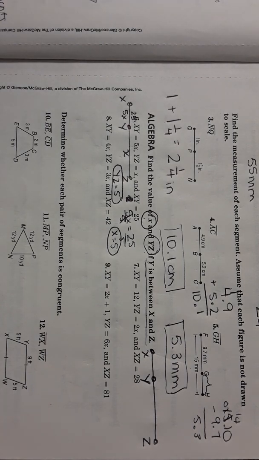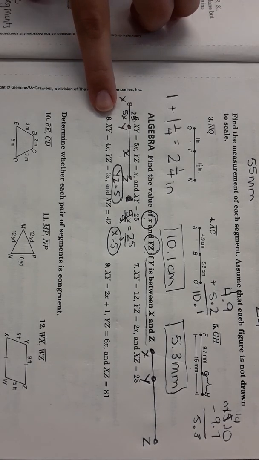Do you want to do number 7 or 8? I'll let you choose. Or do you care? Okay, I'll just jump to 8. I'm not sure how much time we'll have in class, so I'm not going to do every problem.